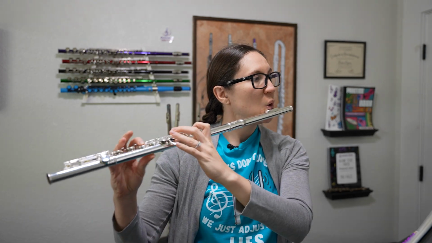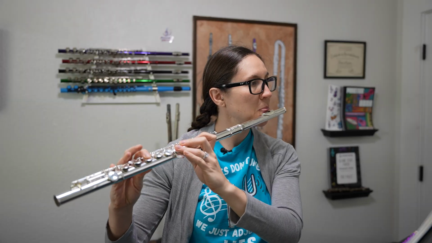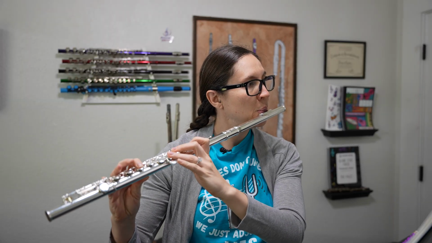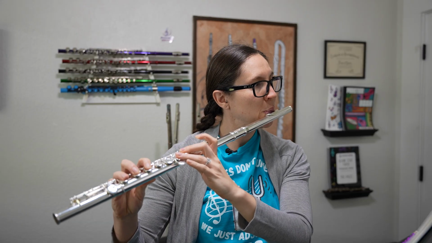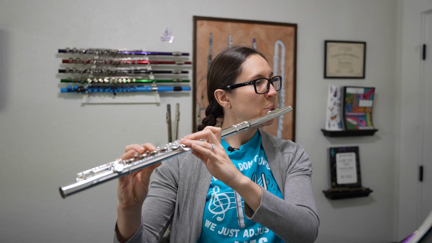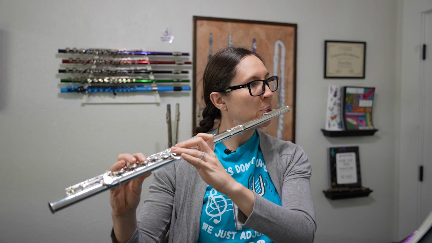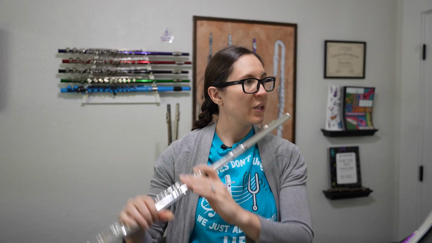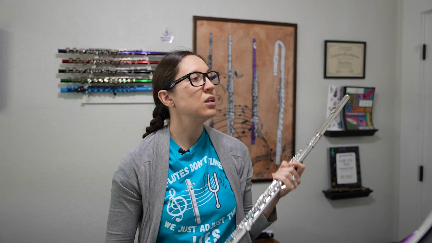Ready? So look at the bottom part. 1, 2, 3, 4. There we go, okay? And so usually when the turn is used, it's also slurred as well, so keep that in mind, okay? Now we're going to look at the top part.